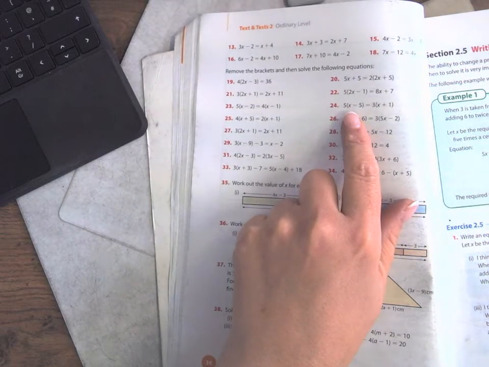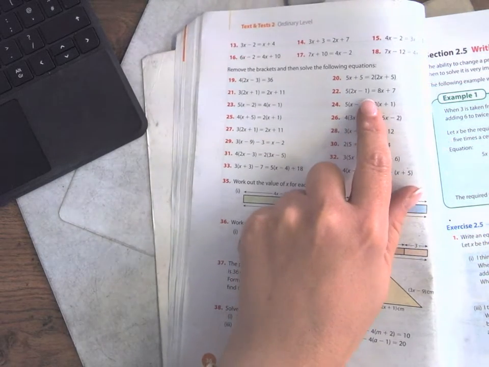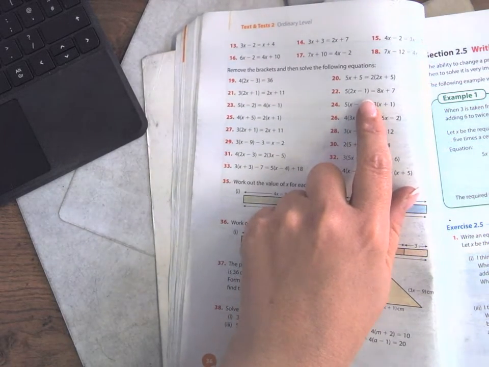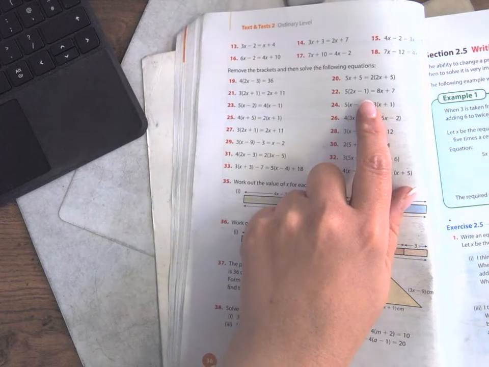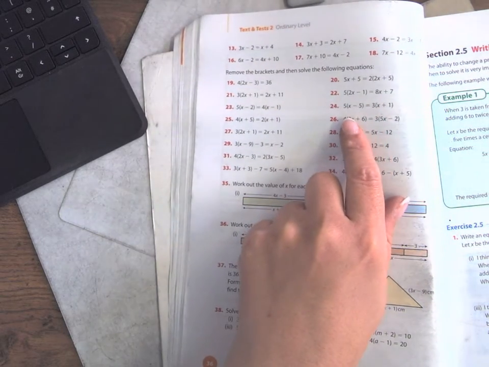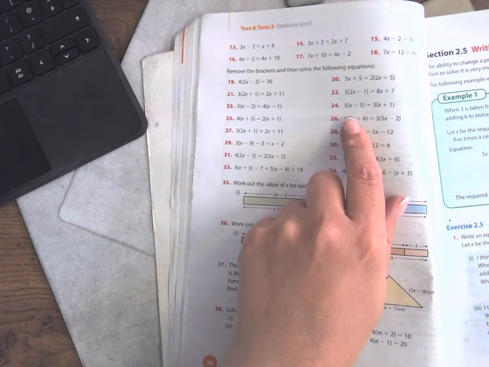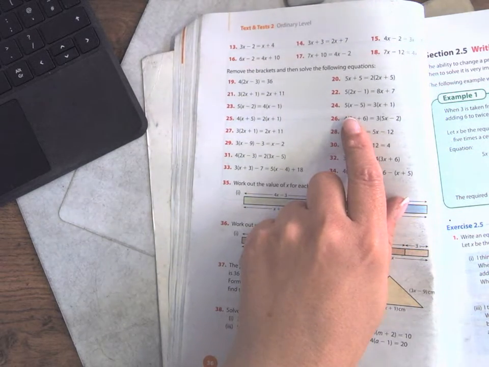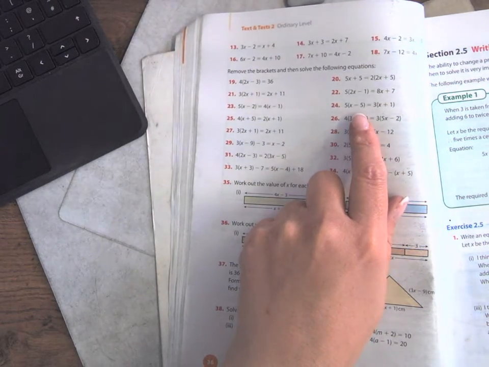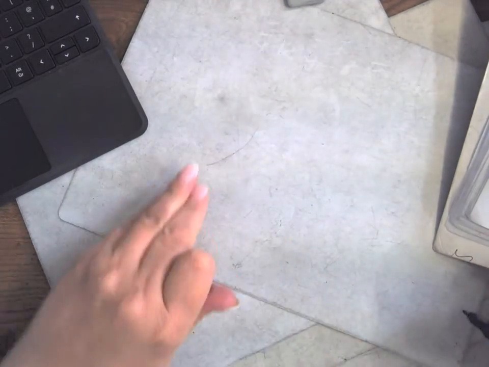24? What's the answer for 22? X is 6. 24, what did you get? Kayla? I got X is 3. X is 3 for 24. Agree? No. Right, okay. So 24.